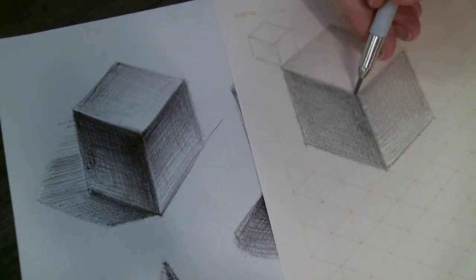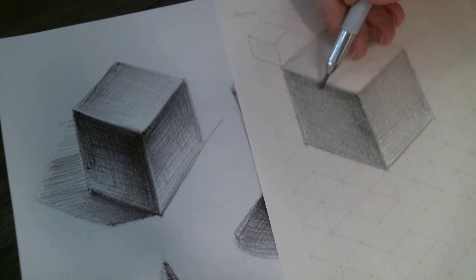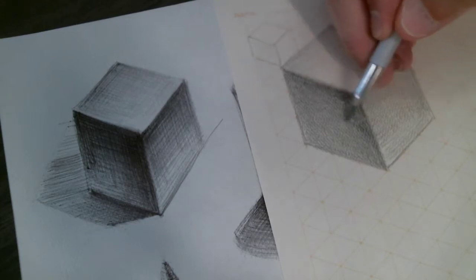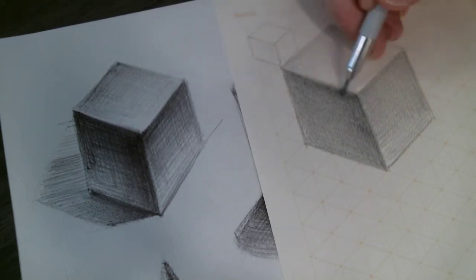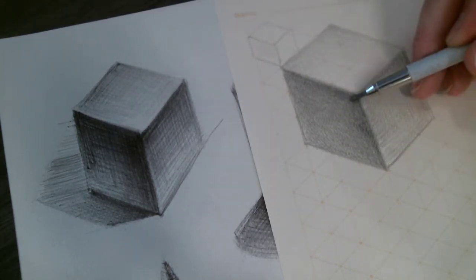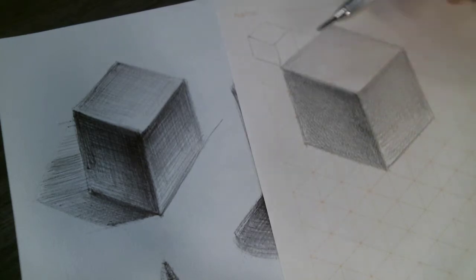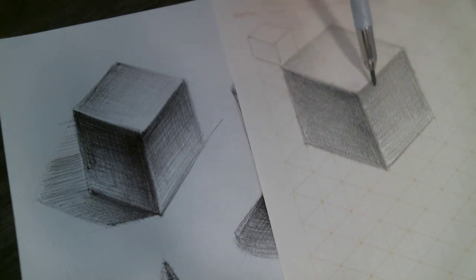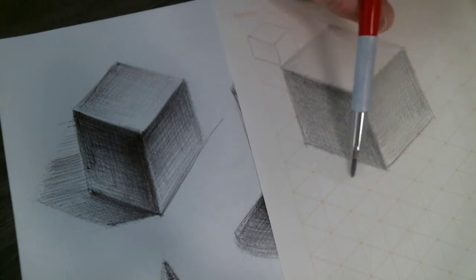And again, the darkest value will be the darkest part of your medium, in this case the lead itself. Filling that down. And the part that has this indication of the cast shadow, for starters, just give it a slight direction.